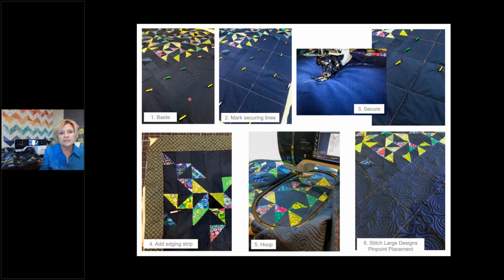And then I did mark, and here I did use the chalk marker because it is the darker fabrics. I marked my grid, and then I secured it with the basting stitch on that grid. The size of the design, I did have to reduce the size from the original size so that it would fit in here.